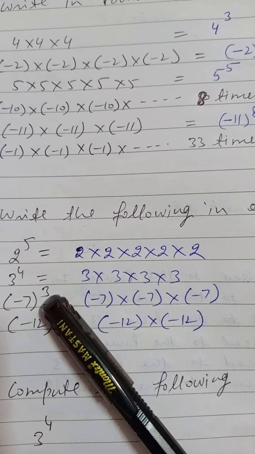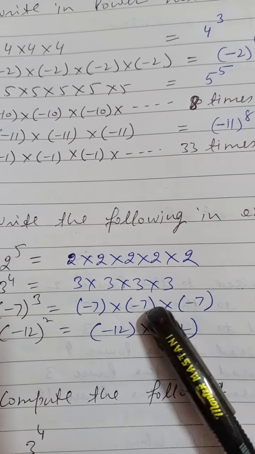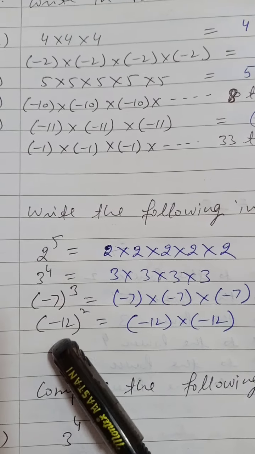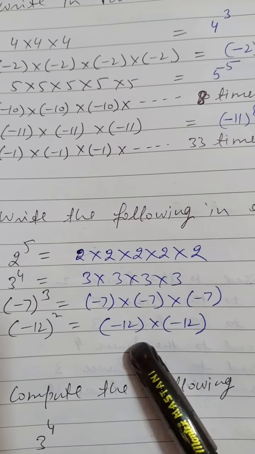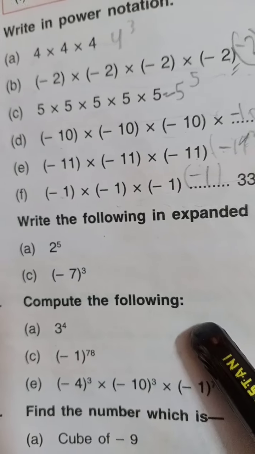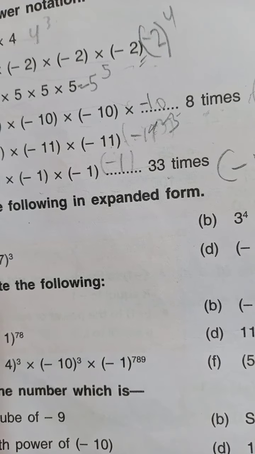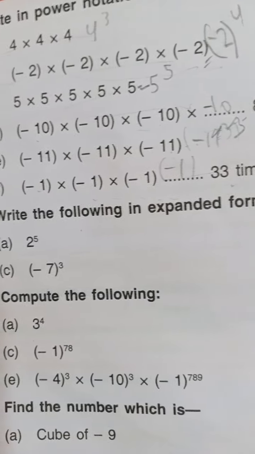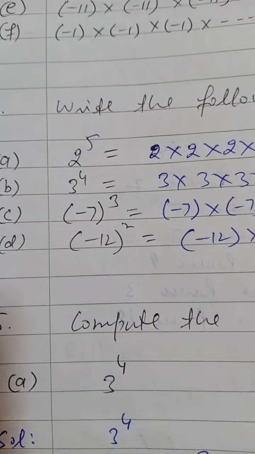Similarly, minus 7 raised to the power 3 will be minus 7 into minus 7 into minus 7, and minus 12 raised to the power 2 will be minus 12 into minus 12. Next, compute the following. It means we have to completely solve these questions. We will see some of them.